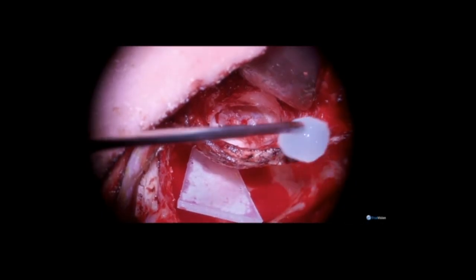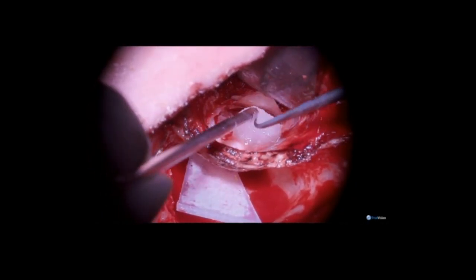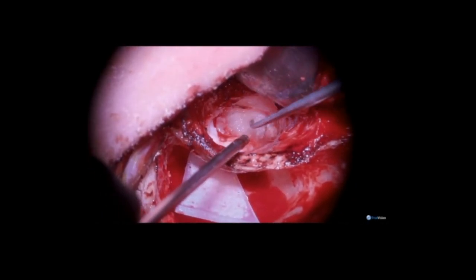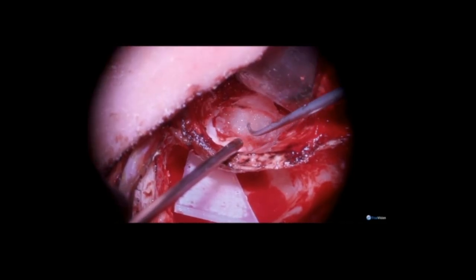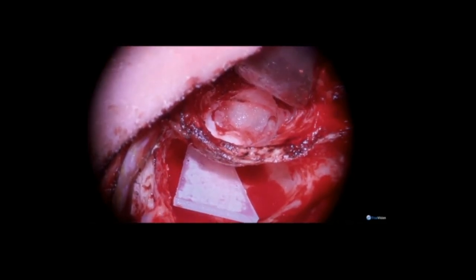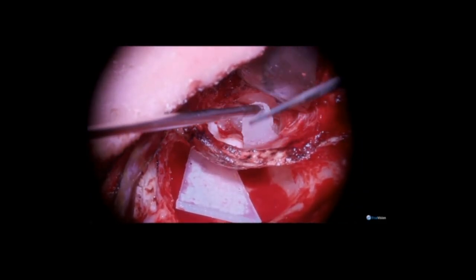I have also rotated the flap that we created earlier over the cartilage graft, and I'm now packing the external auditory canal with absorbable material to hold things in proper position.